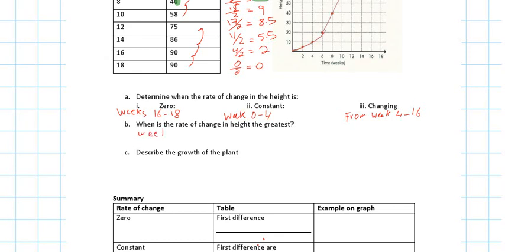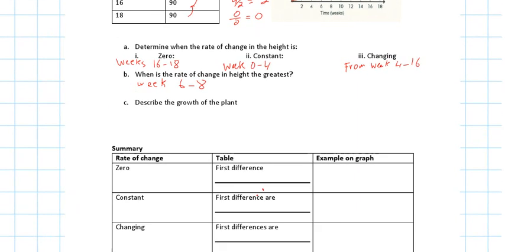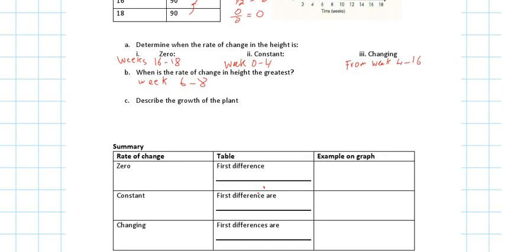So if you're going to describe this, what do you say? We're going to say that the plant grows at a constant rate from week 0 to 4. So from 0 to 4 weeks.